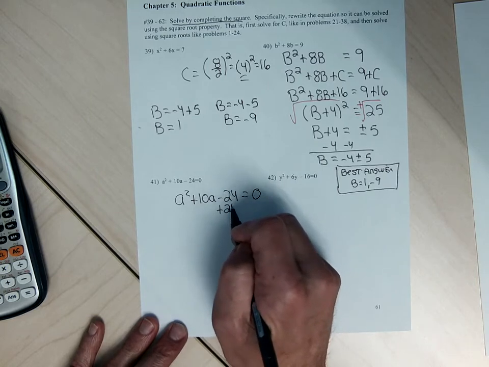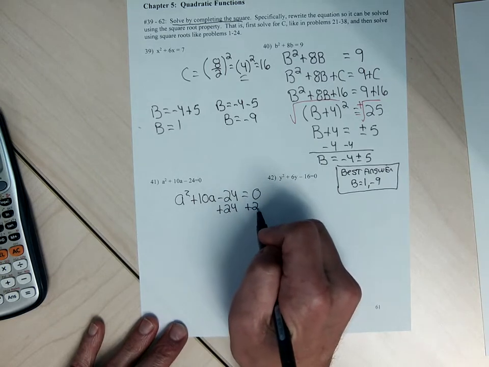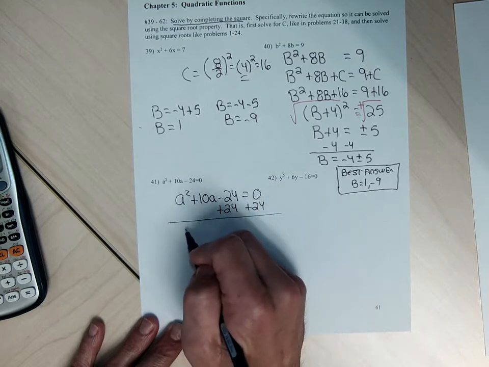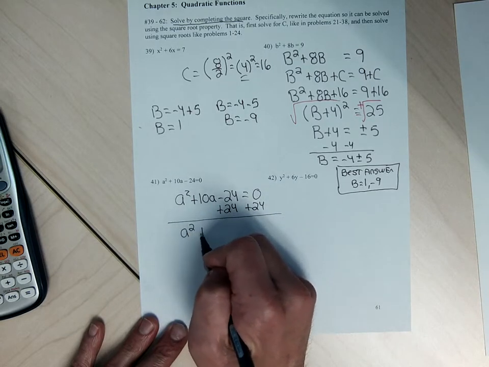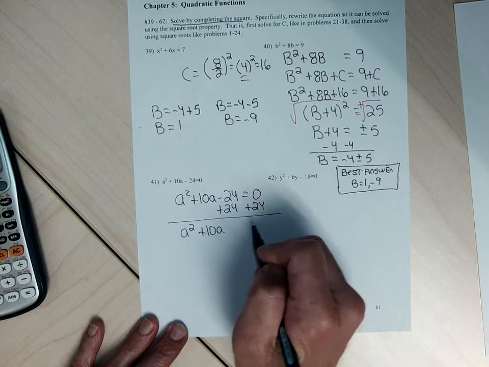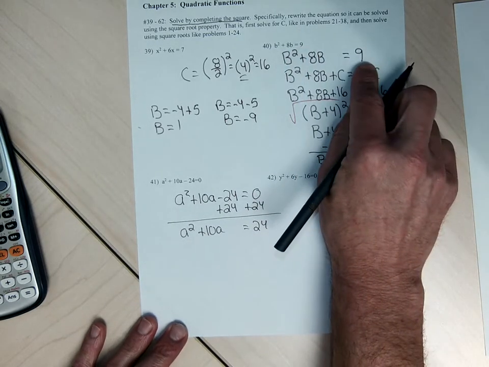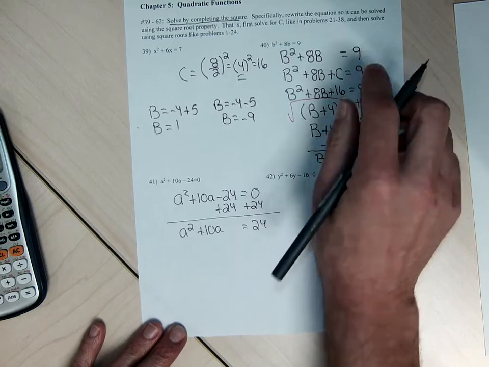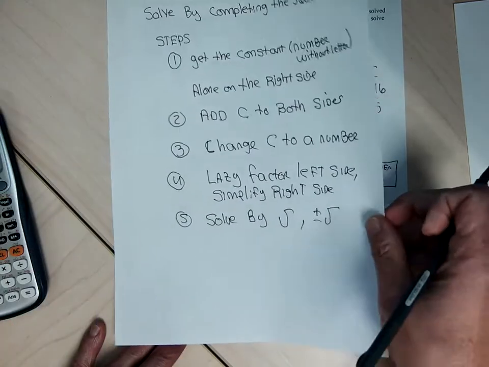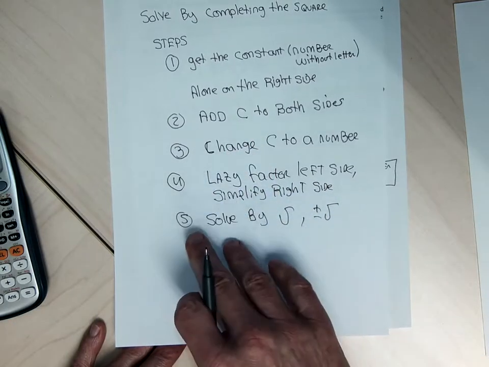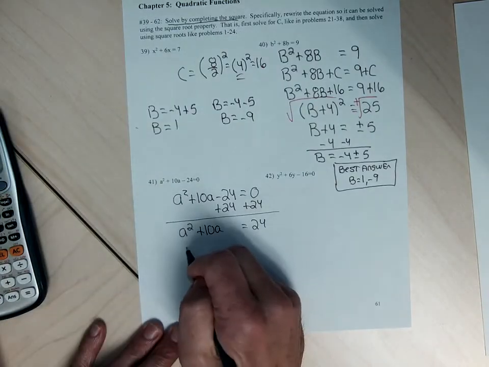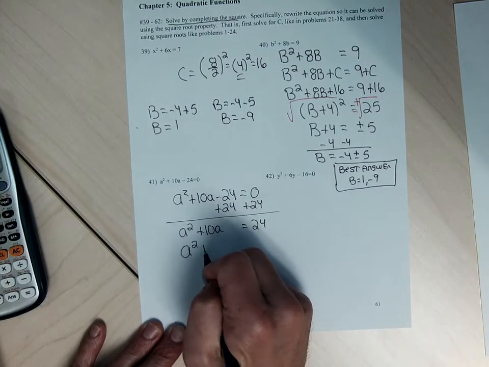That's the constant. I'm going to get it alone on the right-hand side. So that's what step 1 would be if it's not already done for you. When I started problem 40, step 1 was already done, so I went right into step 2. Step 2 is add c to both sides. That's just a number without the letter.